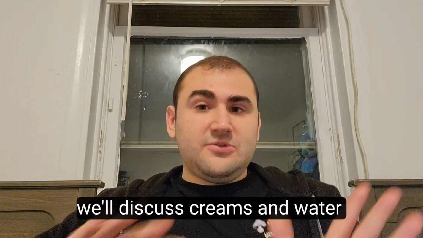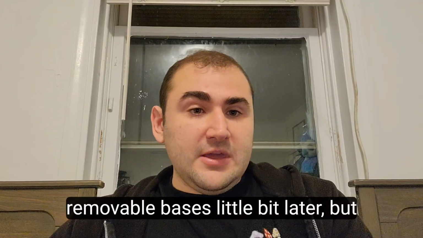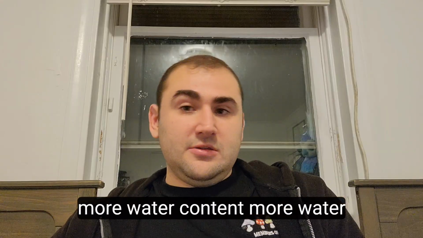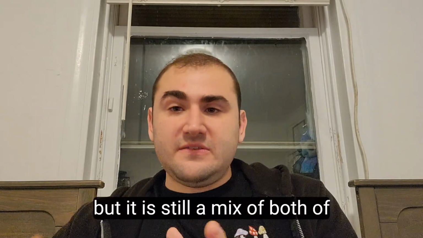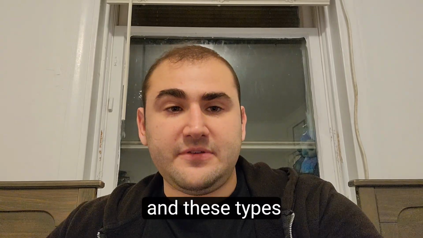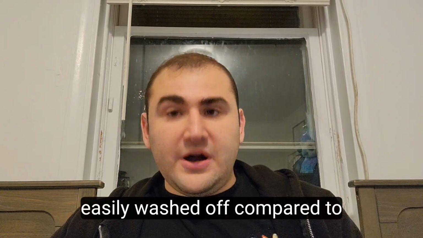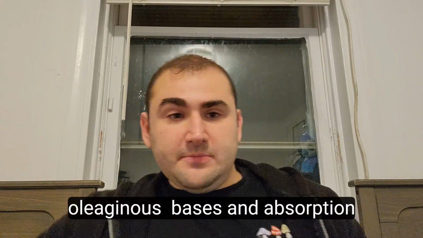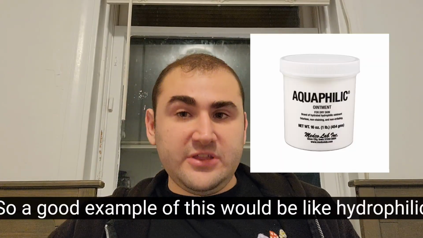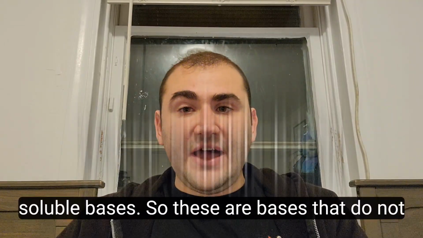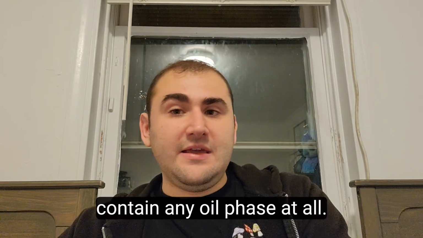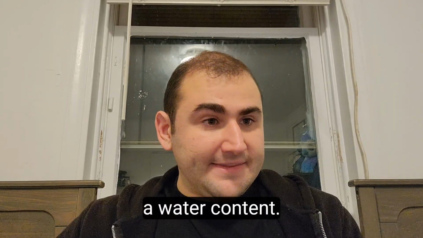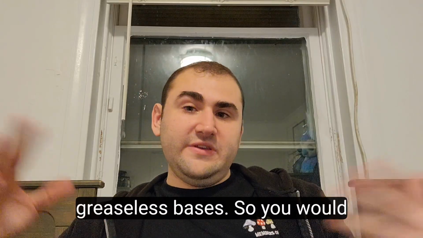I think it should be updated, but that's just what it is. We'll discuss creams and water removable bases a little bit later, but just understand that these types of bases have a lot more water content than oil content, but it is still a mix of both of those. And these types of bases can be easily washed off compared to the oleaginous bases and absorption bases. A good example of this would be hydrophilic ointment. And then finally, you have water-soluble bases. These are bases that do not contain any oil phase at all. They just consist of water content, and they may even be referred to as greaseless bases.